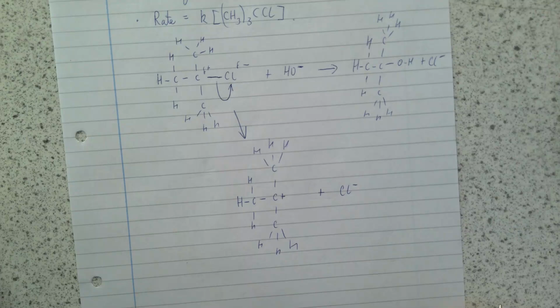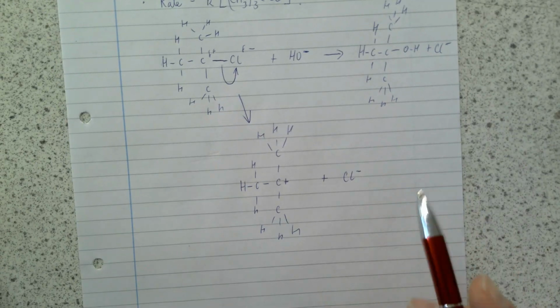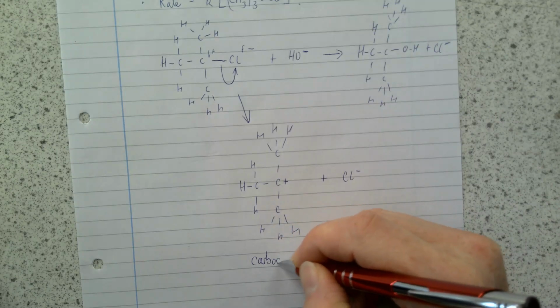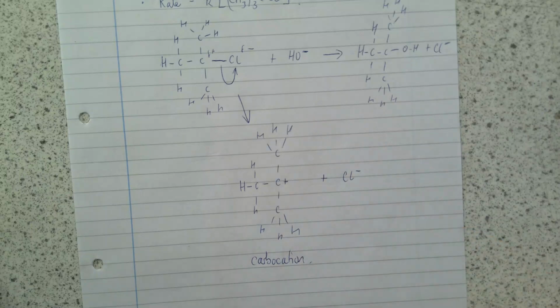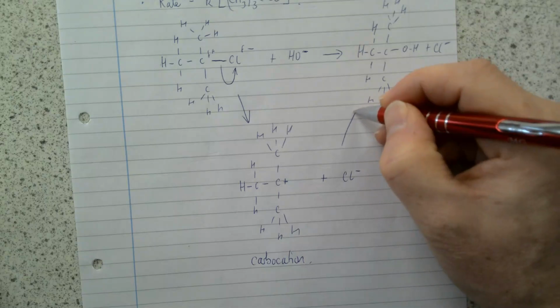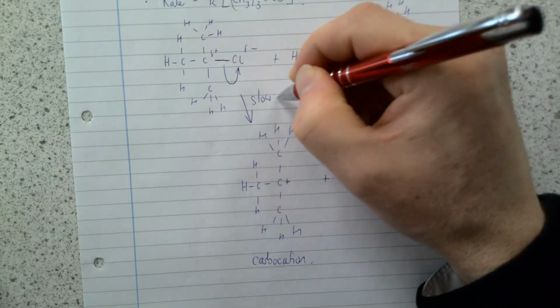So what's this an example of? It's a cation, right? That's on a carbon. So what do we call one of those? Well done. Carbocation. So the carbocation forms, and the first step is the slow or rate determining step.